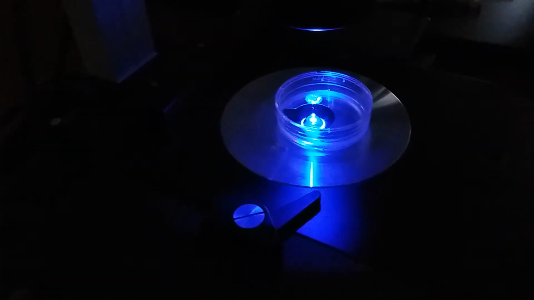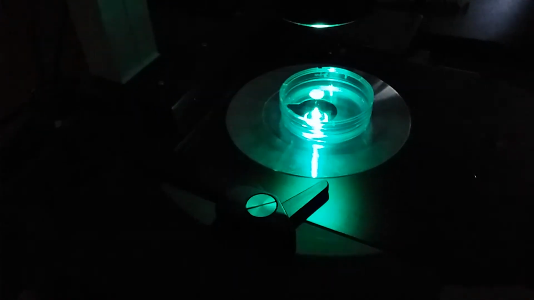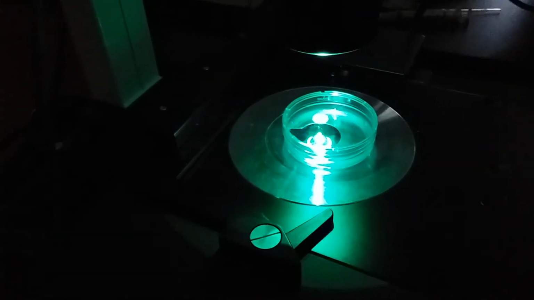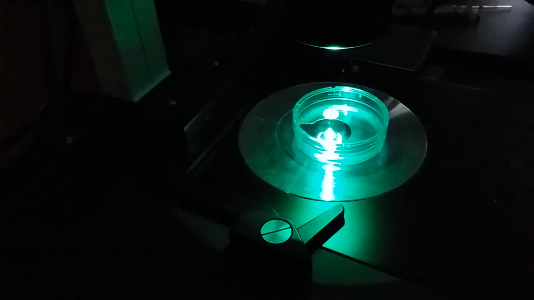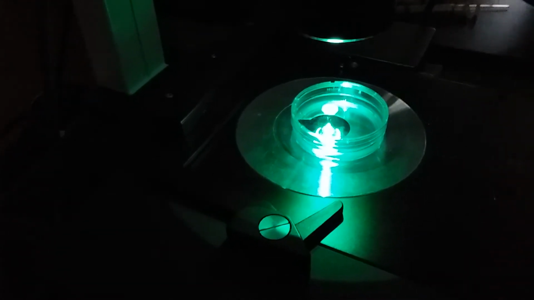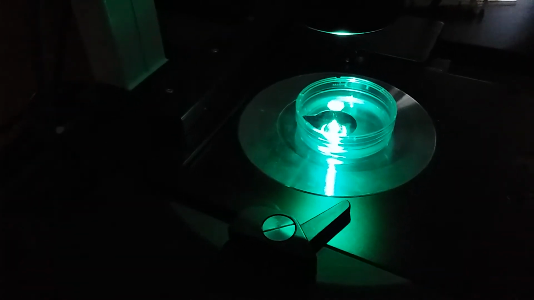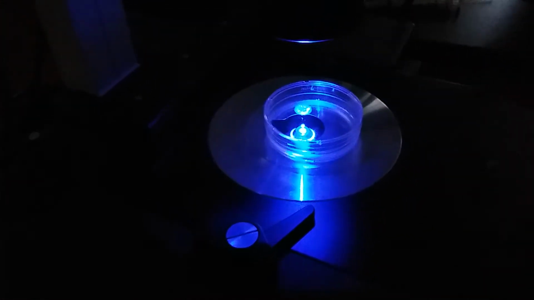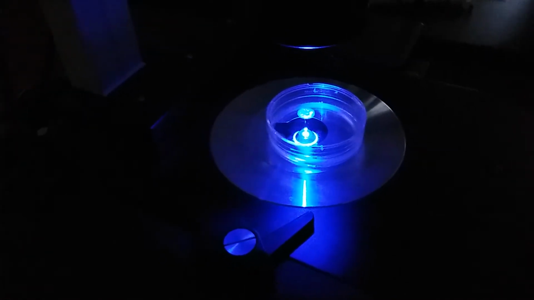If I was looking for red fluorescence, I would want to see green. So this is being excited by green light, and I'll be able to see red. This is being excited by a blue light. I'll be able to see green.